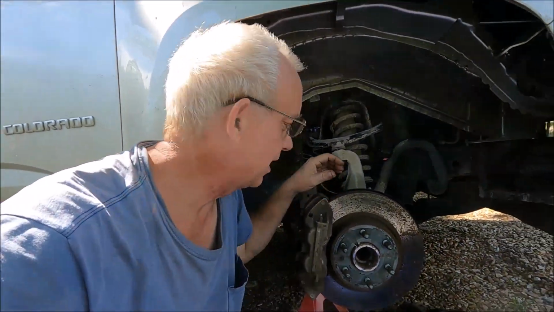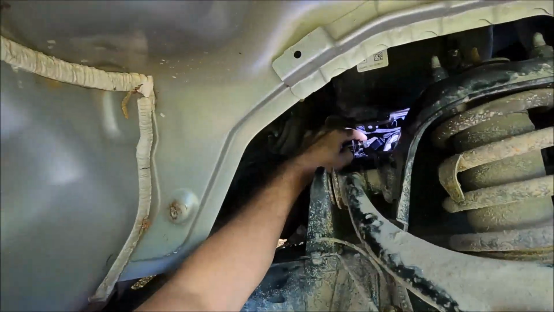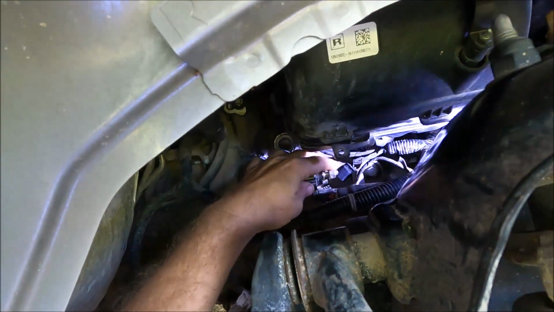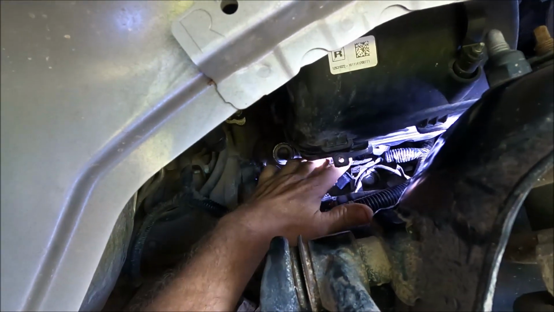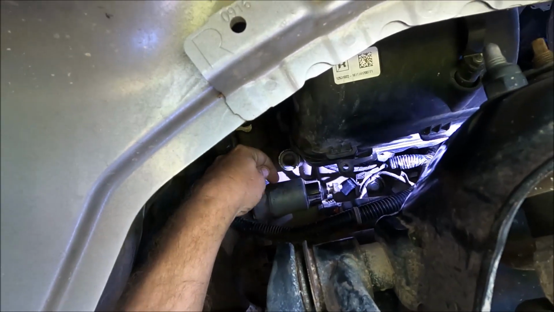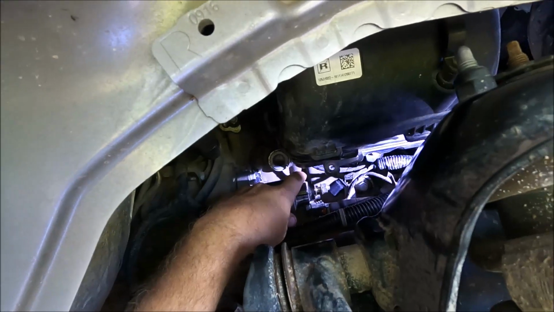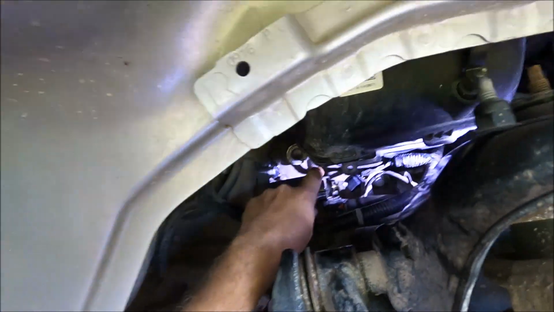Now, as you can see, I've taken the tire off. I've taken the shroud off. And I took the nut off the starter here so I could get the wire off of it because that was in the way. I got to remember to put that back on. I'm really worried I'm going to get it all buttoned up and realize, oops, I forgot that. I'm not sure how I can remind myself.